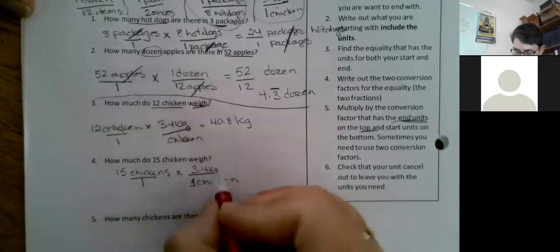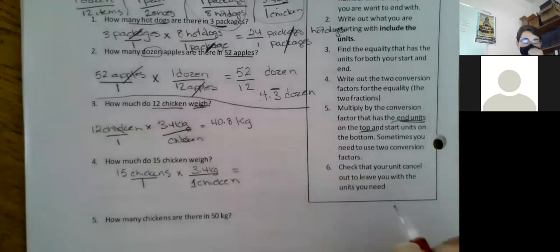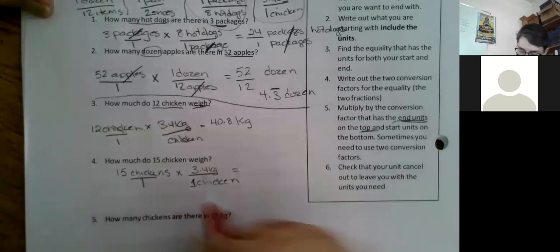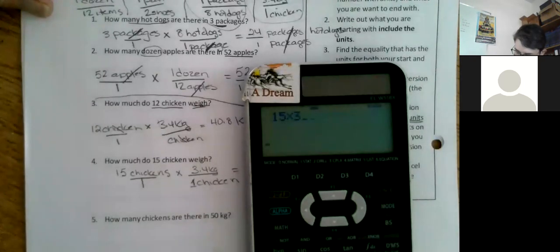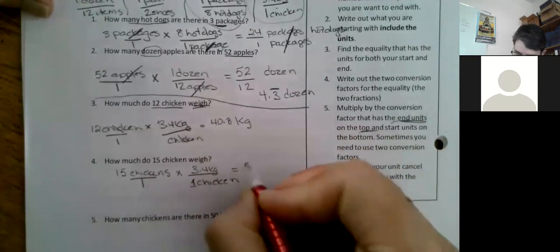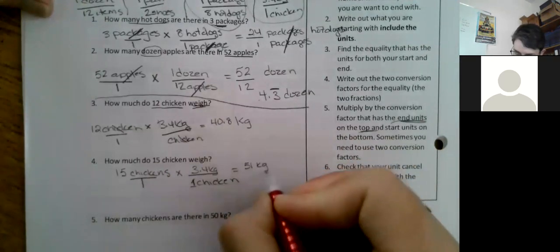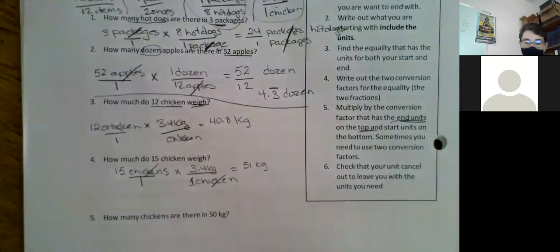Oh, I like that. Maybe that's a better way to look at it. Frankly, you're getting rid of units. So 15 times 3.4 is 51 kilograms. Shouldn't say of chicken because chicken disappears. Chicken disappears.